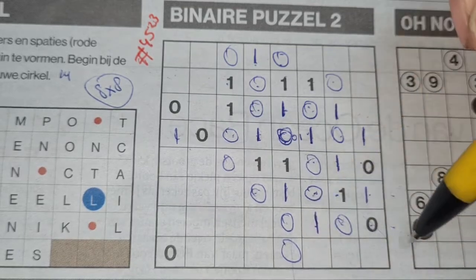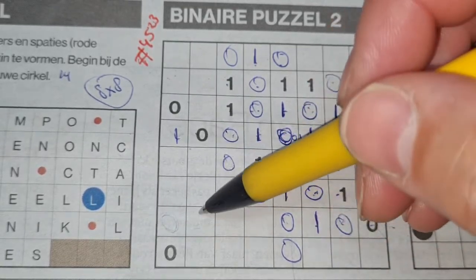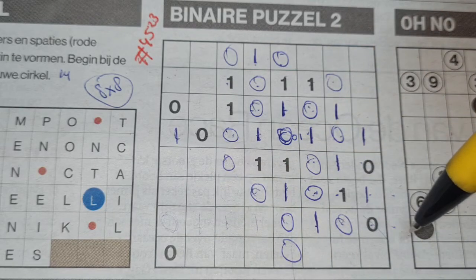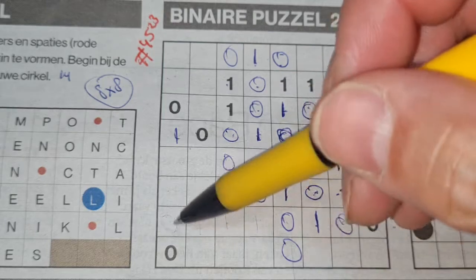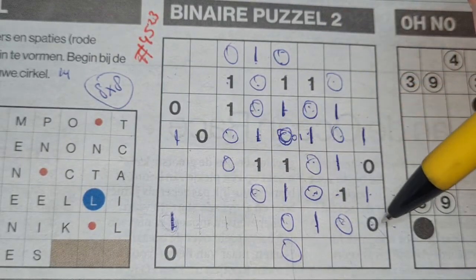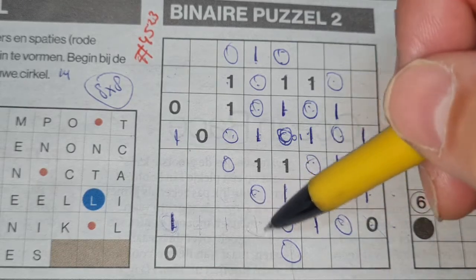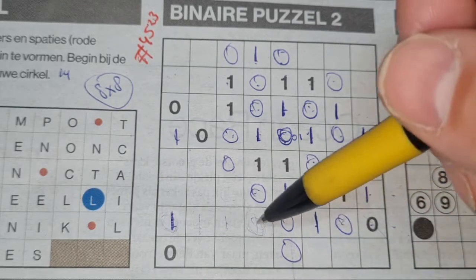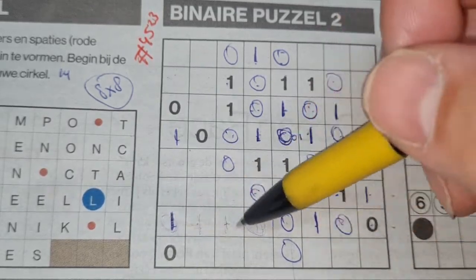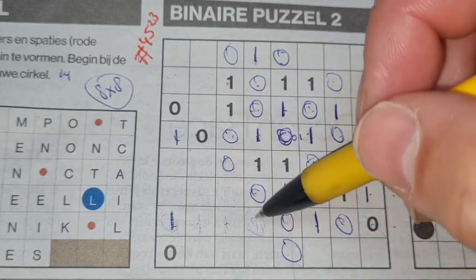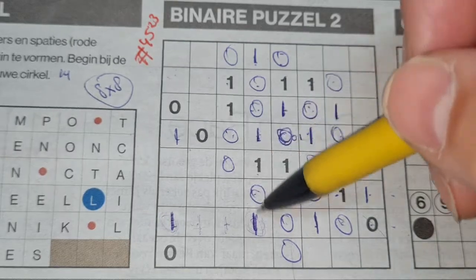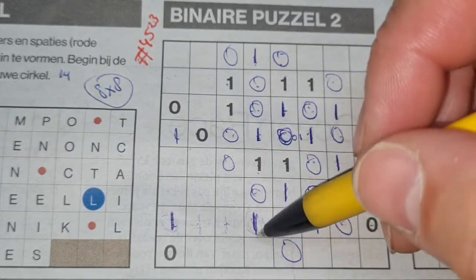Here we have 3 O's. If I place number 4 here, then we have 3 ones in a row in this row. Not allowed, one of the rules, so this cannot be an O. This should be a 1. If I place the 4th O there, 1, 2, 3, 4 O's, then we still have 3 ones in a row in this row. Not allowed, one of the rules, so this cannot be an O. This should be a 1. Now we have 1, 2, 3, 4 ones. So the rest are O's.